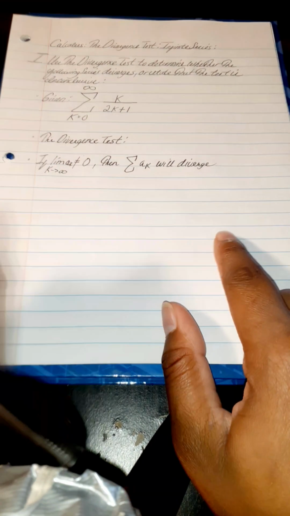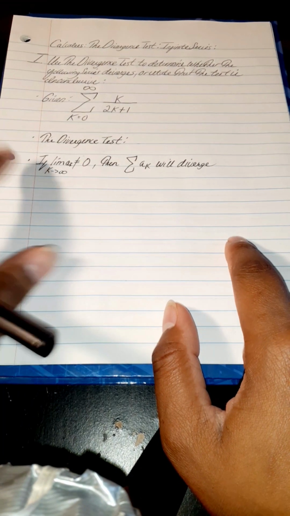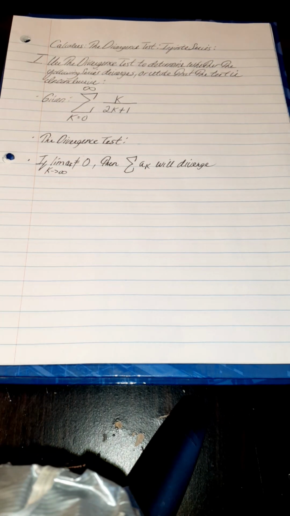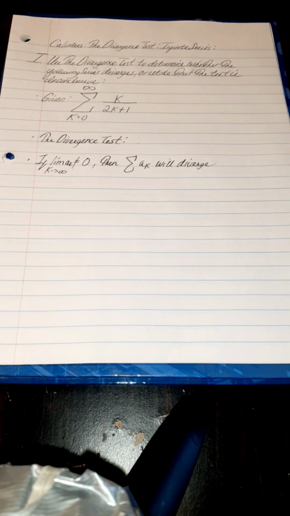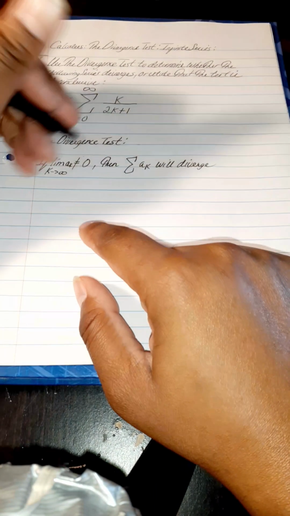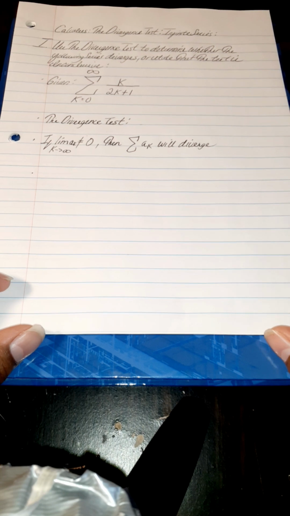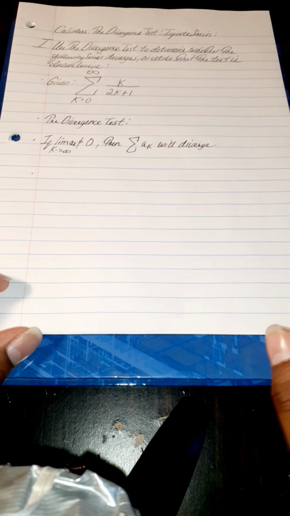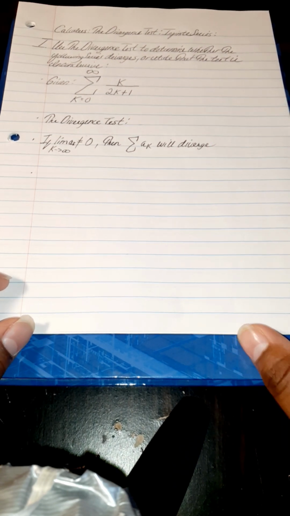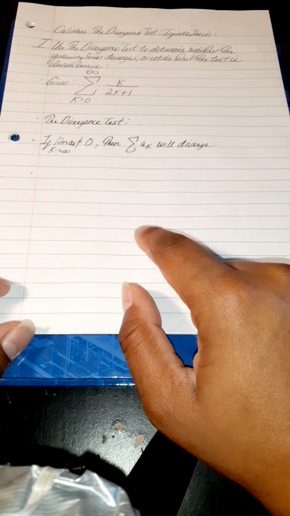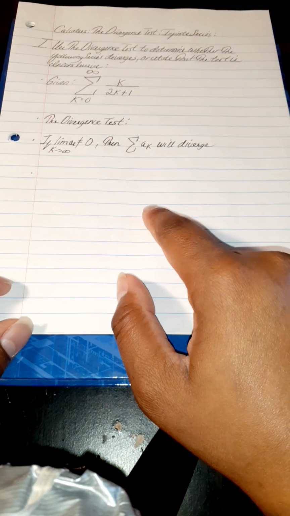And obviously, if the limit of a sub k does not equal 0, then it diverges. But just be careful how you think about the divergence test. It's a very, very misused test.